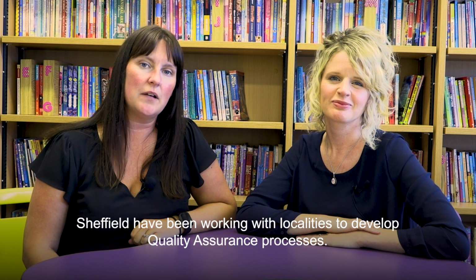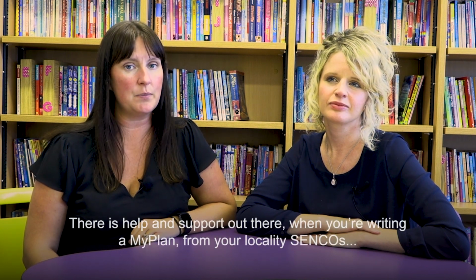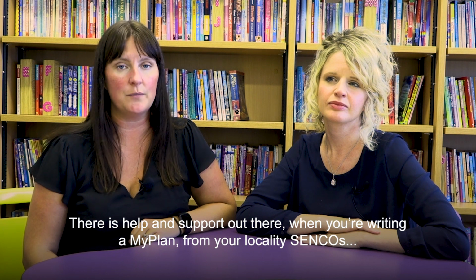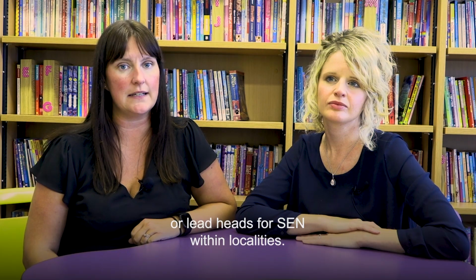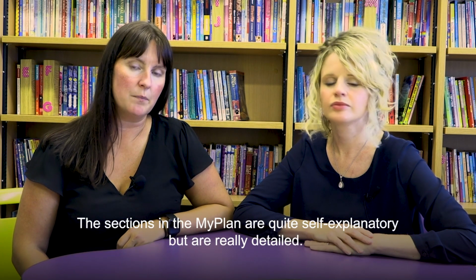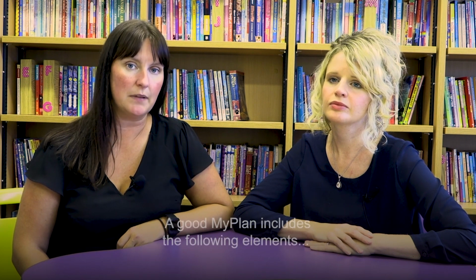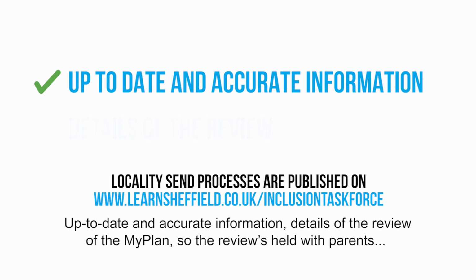Sheffield have been working with localities to develop quality assurance processes. There is help and support out there when you're writing a MyPlan from your locality SENCOs or lead heads for SEN within localities. The sections in the MyPlan are quite self-explanatory, but a really detailed, good MyPlan includes the following elements. Up-to-date and accurate information.